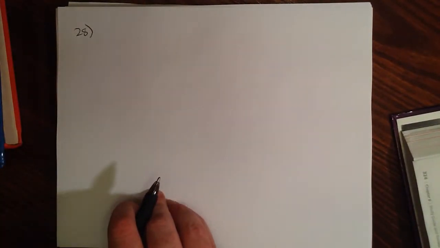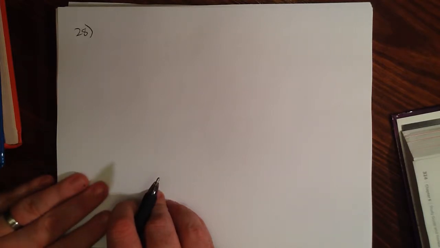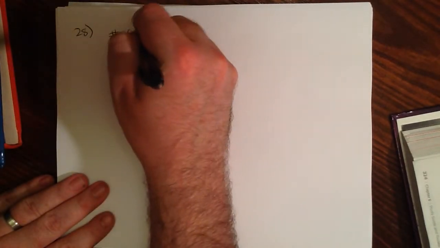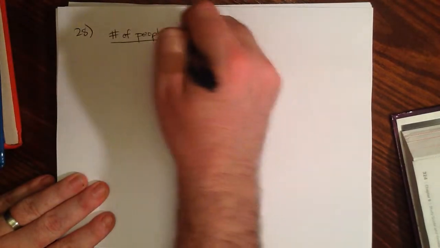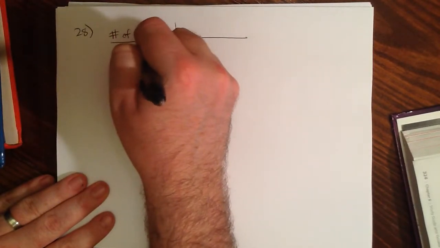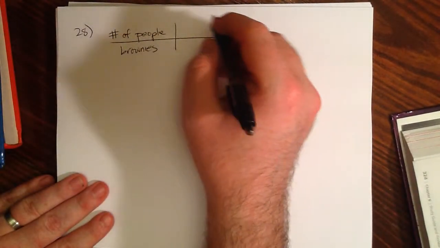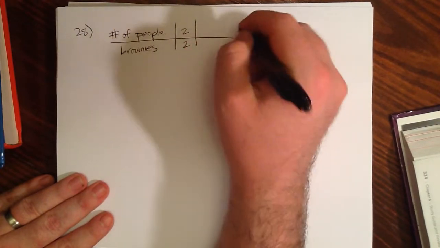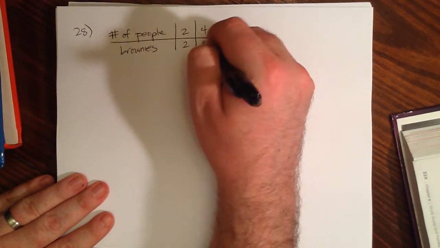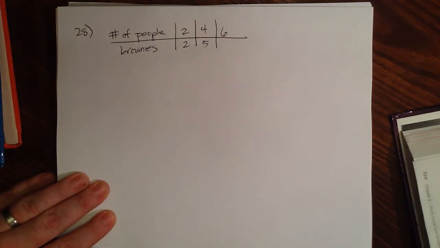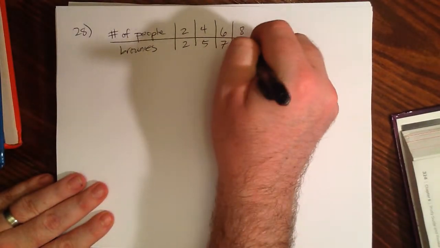Okay? For number 28, same question. Is this set of numbers proportional? Okay? And you've got number of people and the brownies they ate. So number of people to the number of brownies that they ate. Okay? And it says 2 people ate 2 brownies, 4 people had 5 brownies, 6 people had 7 brownies, and 8 people had 10.